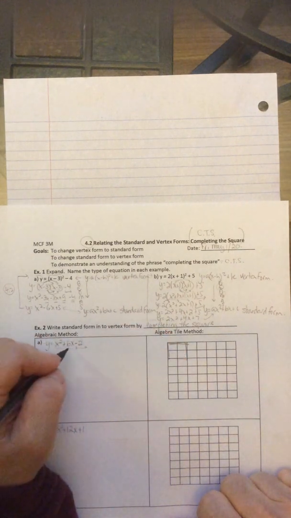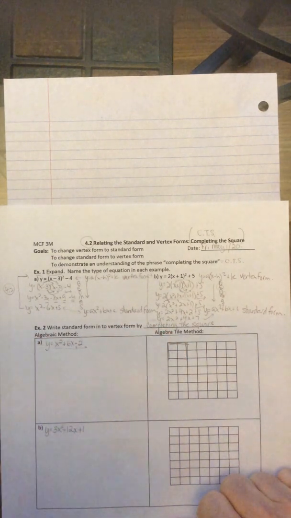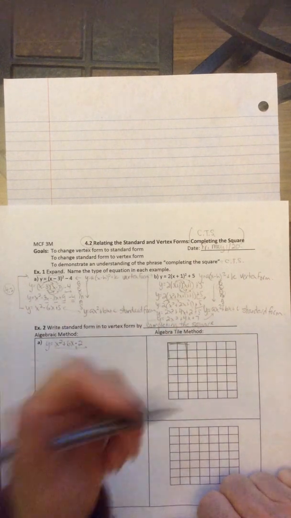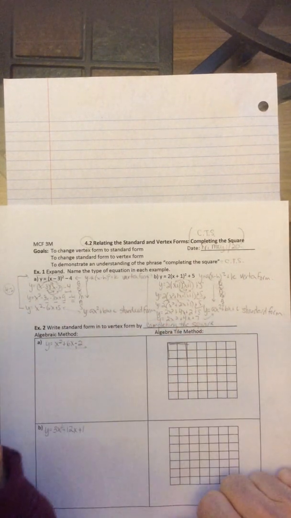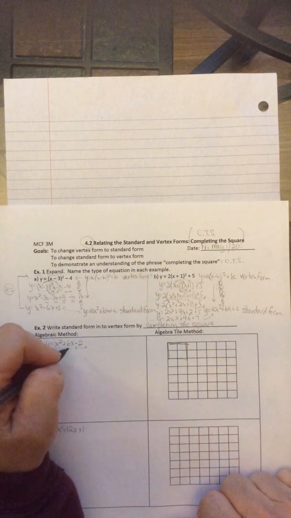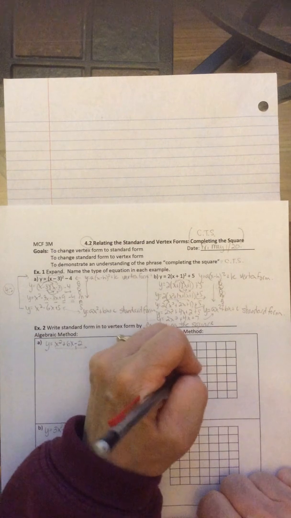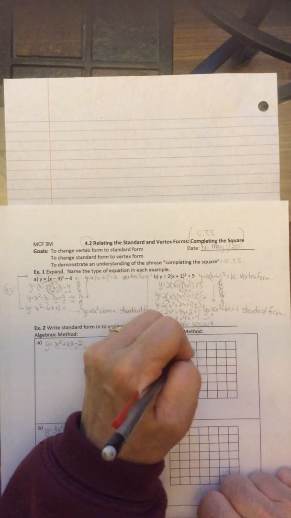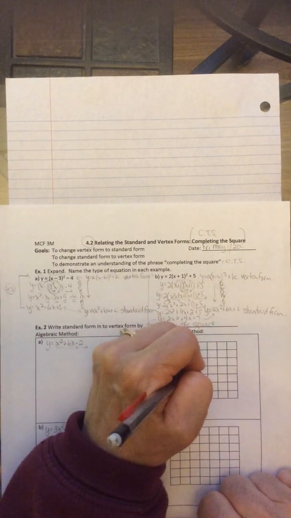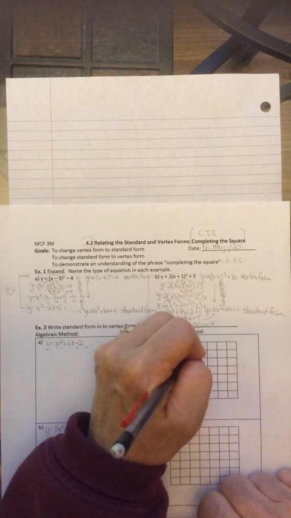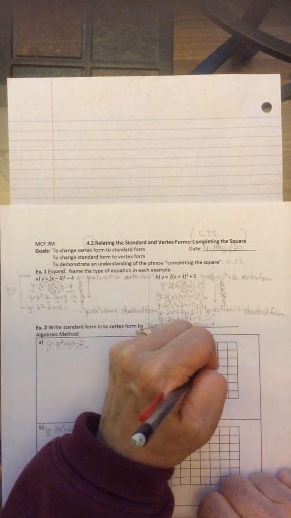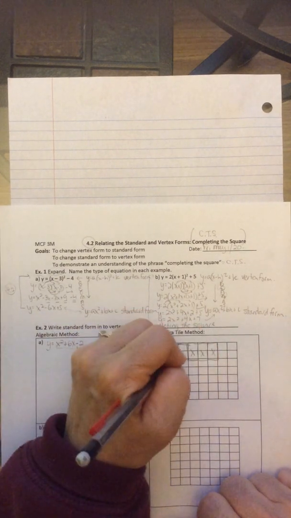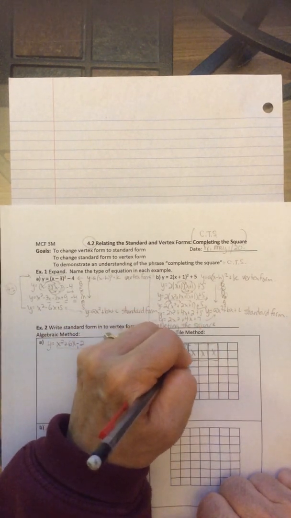I have 6 x's. So when you have 6 candies, you give half to yourself and half to your friend. So if I take half of 6, it means that I have 3 x's on the top. So let's make this an x for the time being, and let's make this an x, and let's make this an x. And then this whole thing is x squared.